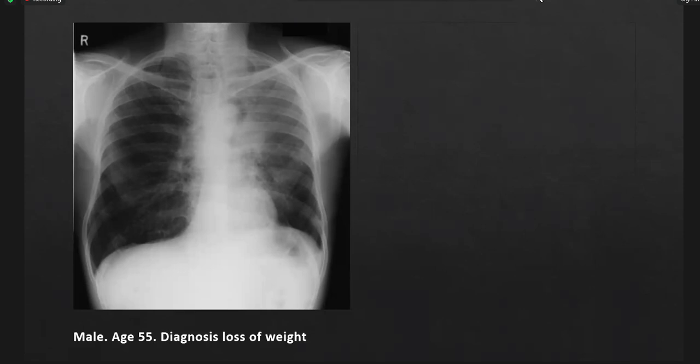With the right, there is actually hyperlucency in the right lung field, suggestive of hyperinflation. The bones appear normal, and there is loss of lung volume on the left side.